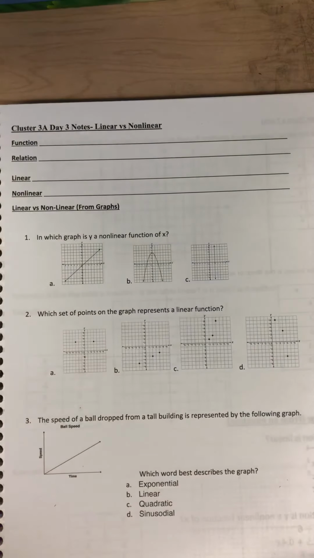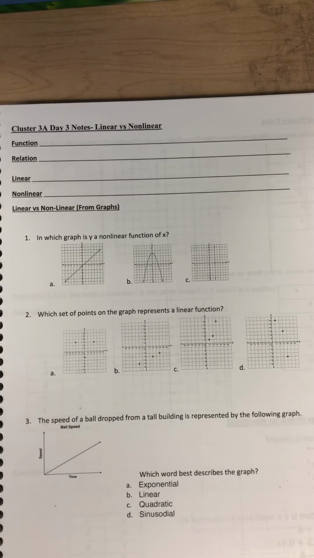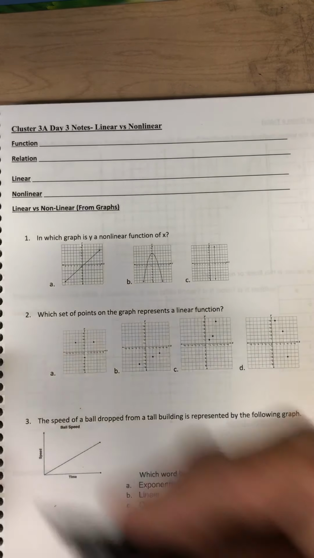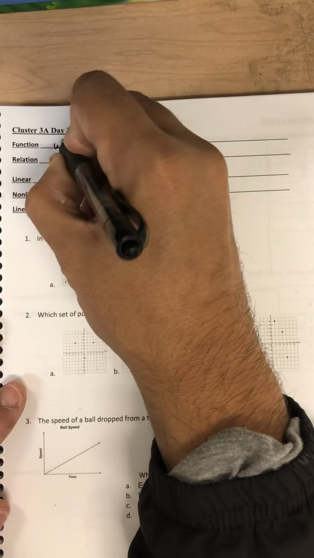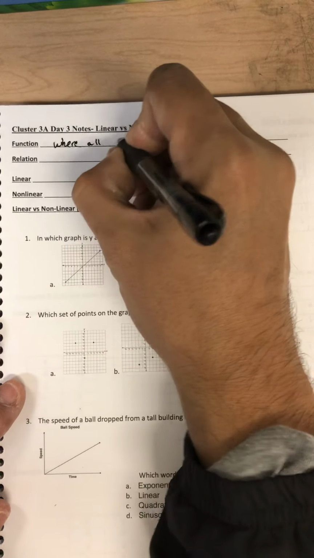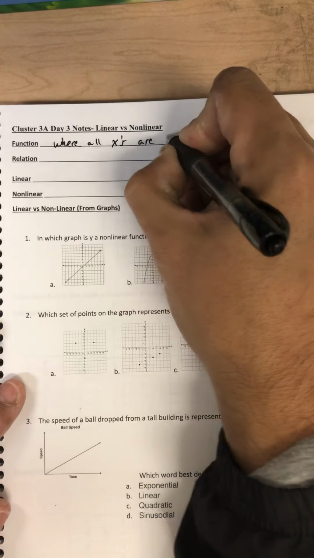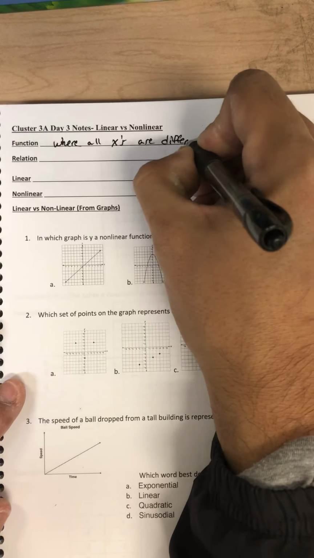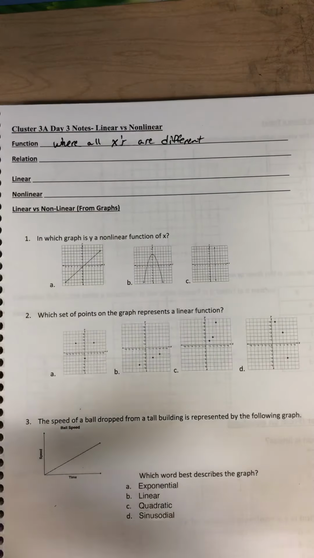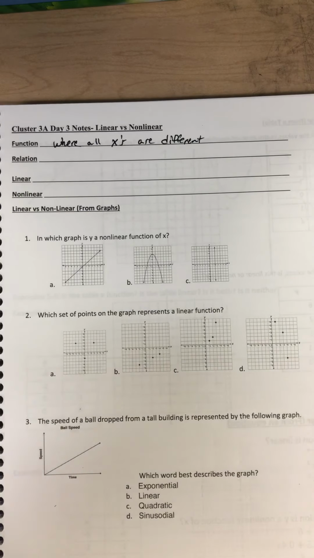Okay, so let's go ahead and talk about cluster 3A, day 3. Today we're going to talk about whether something's linear or non-linear. We already know what a function is, which is basically where all the x's are different, because there's a special relationship between an x and one individual y or output.